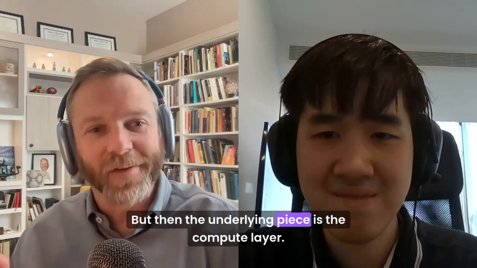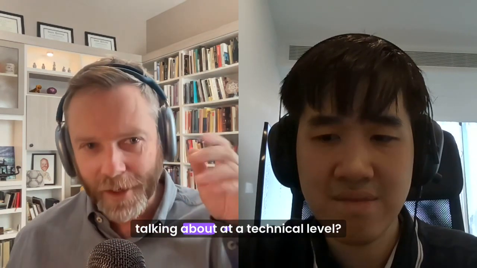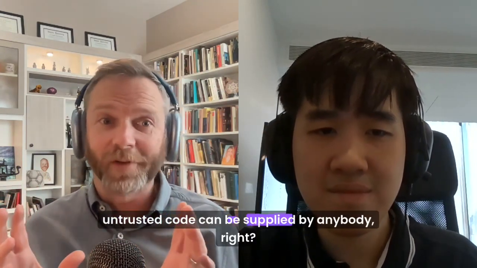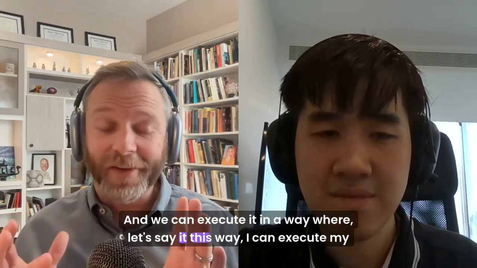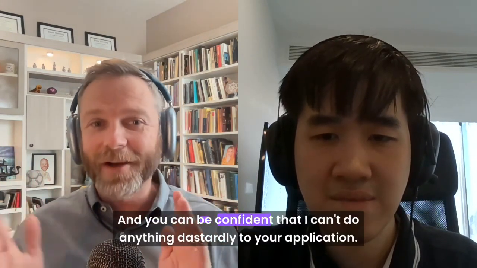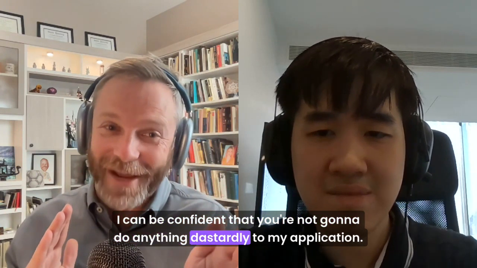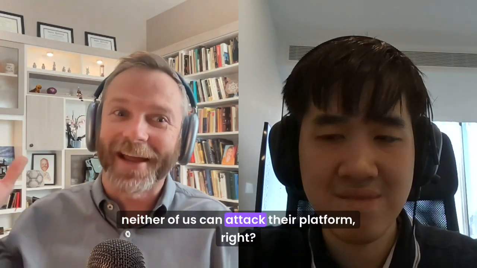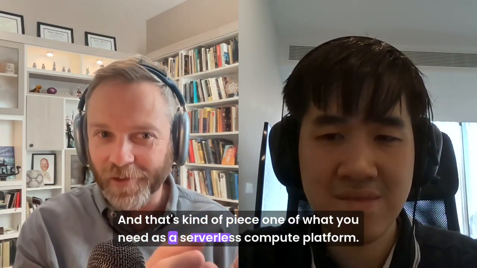But then the underlying piece is the compute layer, right? And so when we were talking about a compute layer, what are we actually talking about at a technical level? Well, we're talking about an environment where untrusted code can be supplied by anybody, and we can execute it in a way where, let's say it this way, I can execute my code and your code on somebody else's machine, and you can be confident that I can't do anything dastardly to your application. I can be confident that you're not going to do anything dastardly to my application. And the person who's running the hardware that we're both running on knows that neither of us can attack their platform. So you've got this security layer. And that's kind of piece one of what you need as a serverless compute platform.